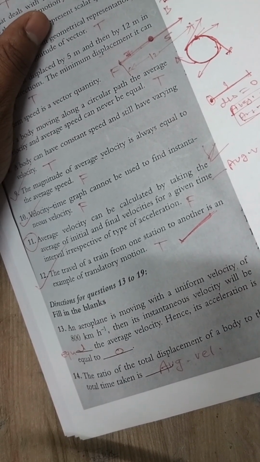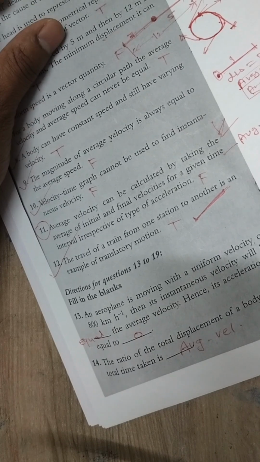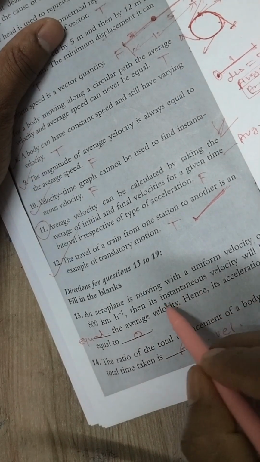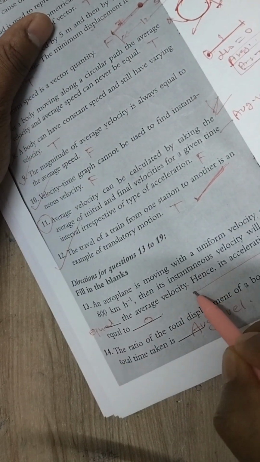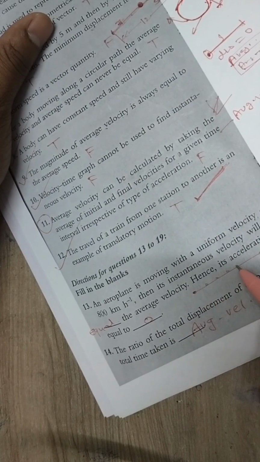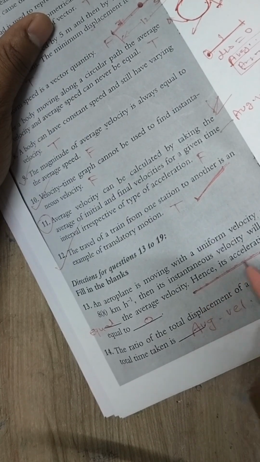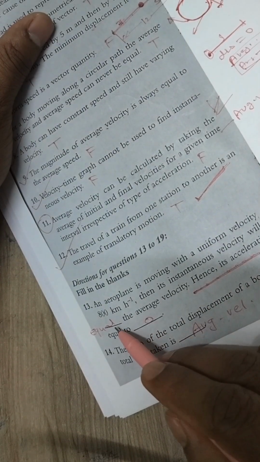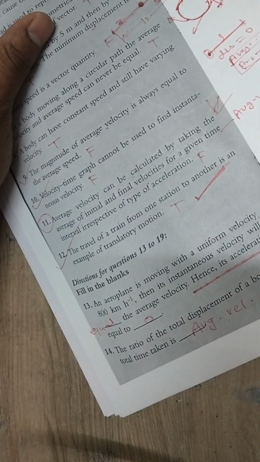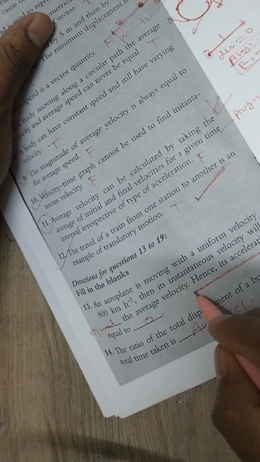An aeroplane is moving with uniform velocity of 80 km per hour, then the instantaneous velocity will be equal to the average velocity. Uniform velocity, if something is moving with uniform velocity, means what is the speed here? The speed will be same here. Every moment speed is same. If each moment the speed is same, so instantaneous velocity is equal to the average velocity. No doubt in that. Hence, its acceleration is zero.